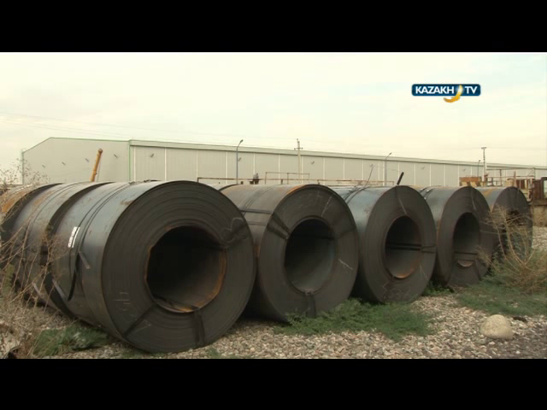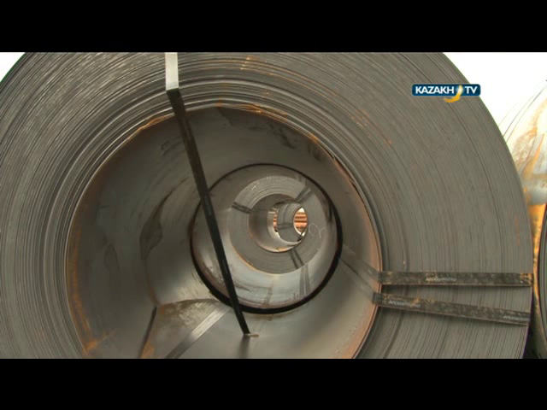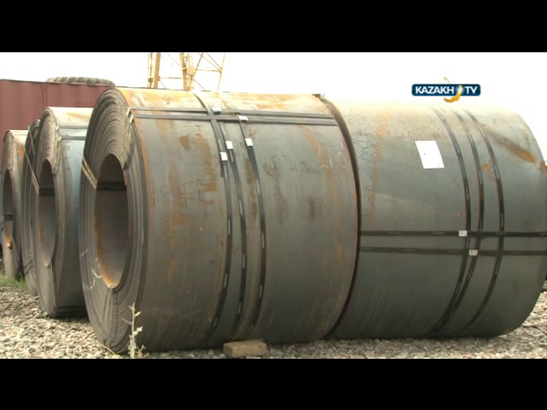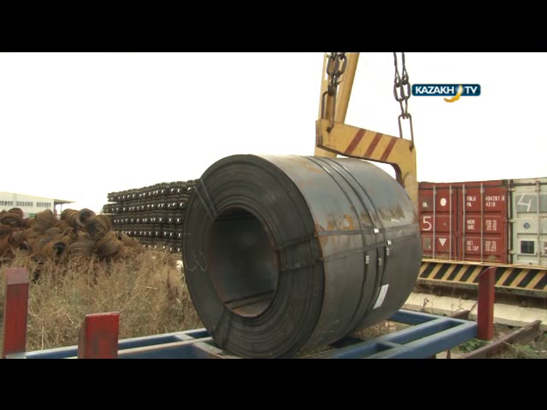Steel sheets are used as the basic material for the making of welded pipes. They are delivered to the plant in rolls. This way they occupy less space and are much easier to use. With the use of a crane, the roll of steel is loaded onto a trolley and delivered along the rail tracks to the plant department.